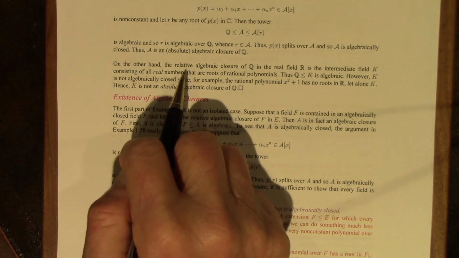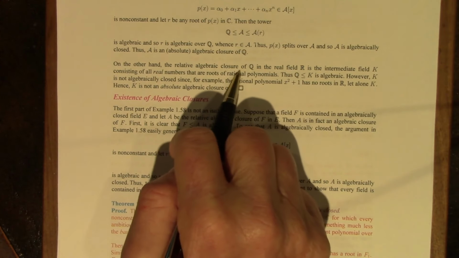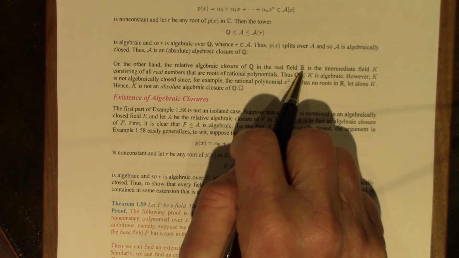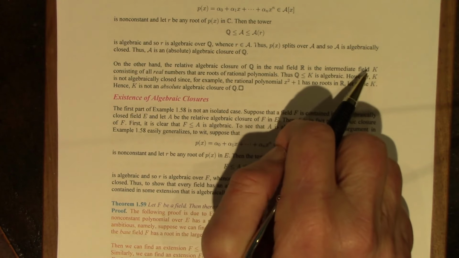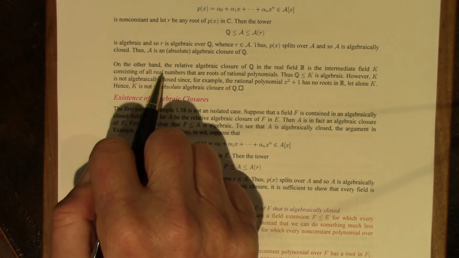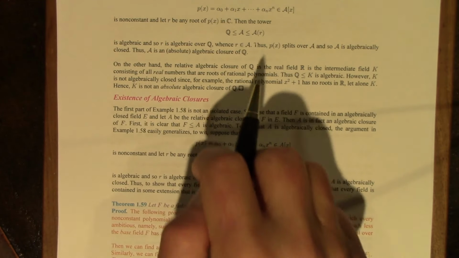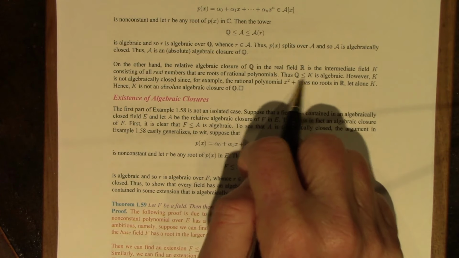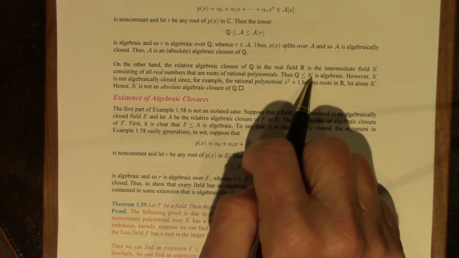On the other hand, consider the relative algebraic closure of Q in the real field. That's an intermediate field K of all real numbers that are roots of rational polynomials. So K over Q is algebraic.